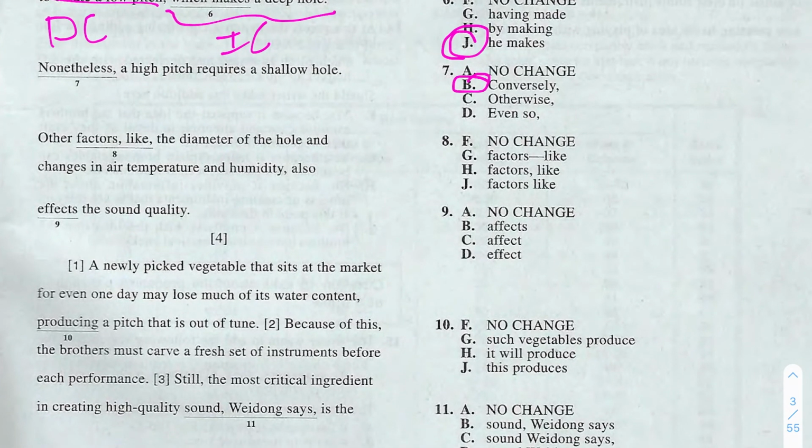And then 8 is H, because we have a comma right here, and due to that we need a comma before like, because this is non-essential information. So we need a comma before like and after humidity. And if we read the sentence without this information, it still makes sense. Other factors also affect the sound quality. So that's why 8 is H.